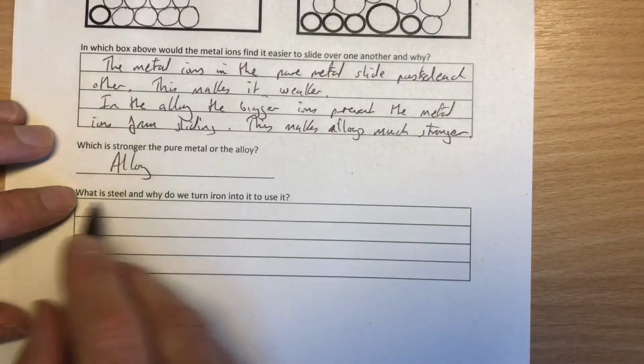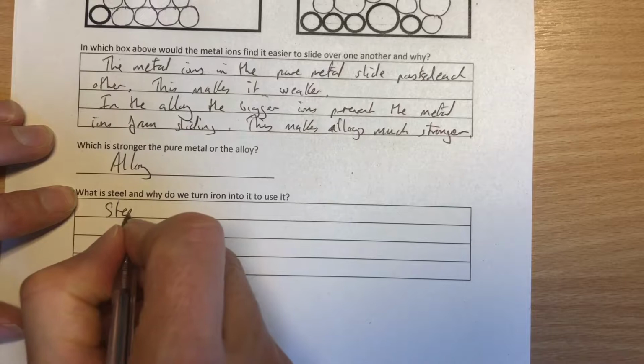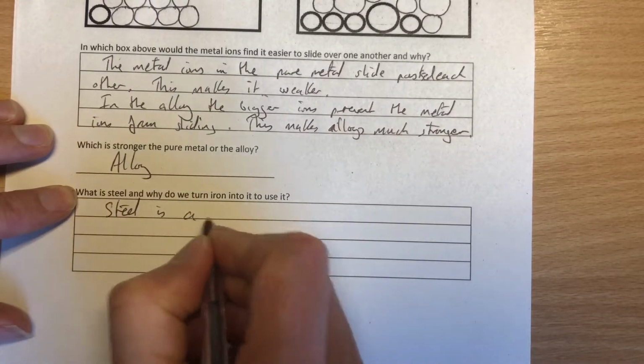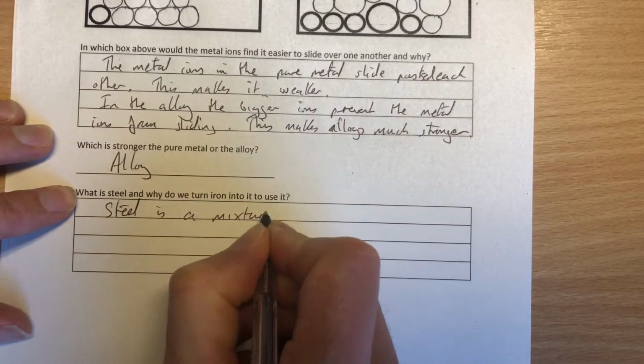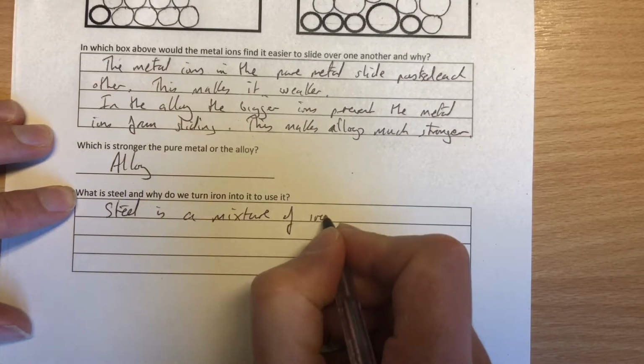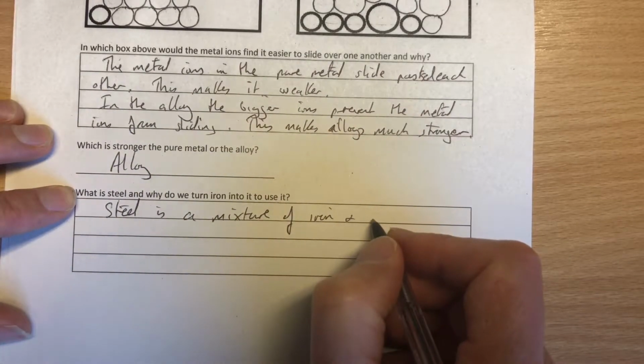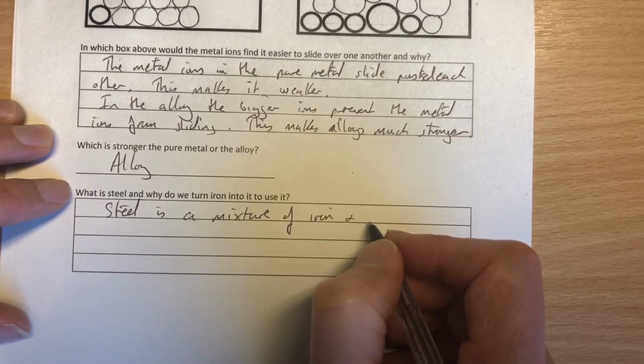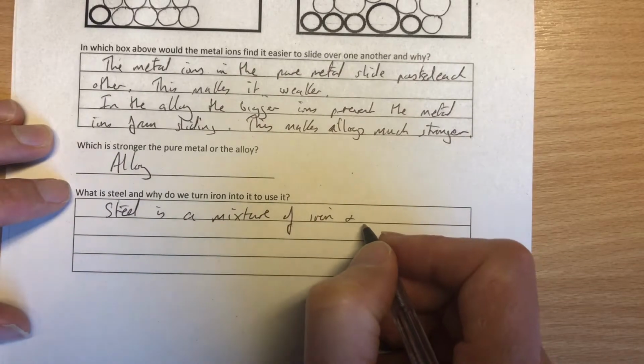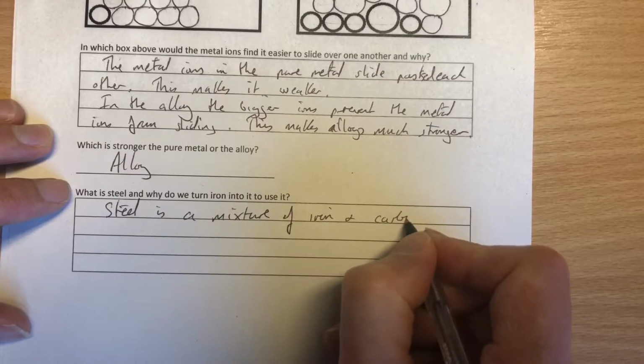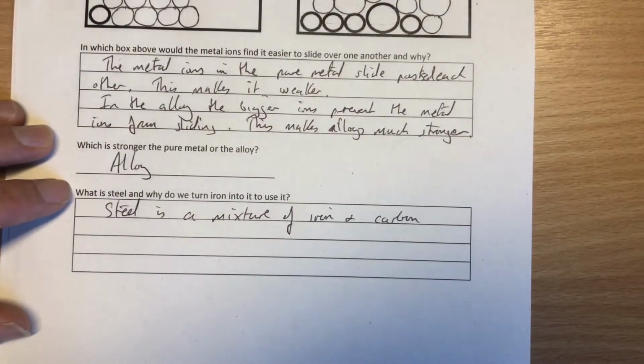Now, probably the most common alloy is steel. What is steel? Steel is an alloy, so it's a mixture, and the most common form of steel is a mixture of iron and carbon. Okay, carbon shows some metallic properties. I've said alloys are a mixture of metals, so it's kind of unusual to have carbon, I suppose, as an alloying atom, but that is what steel mainly is.